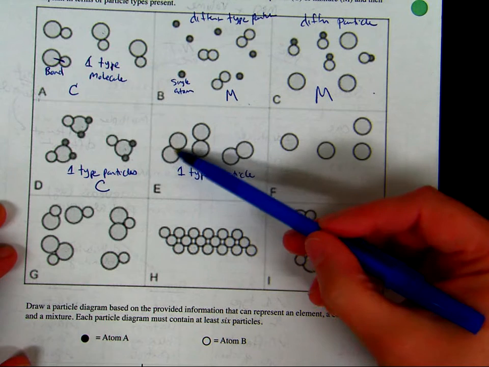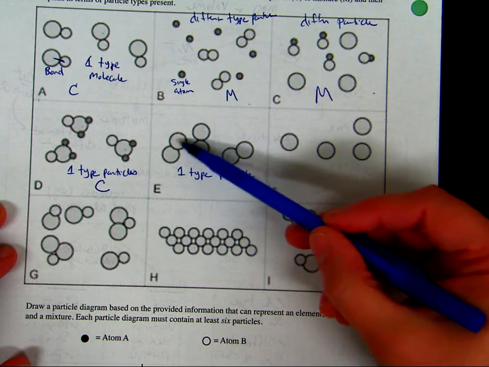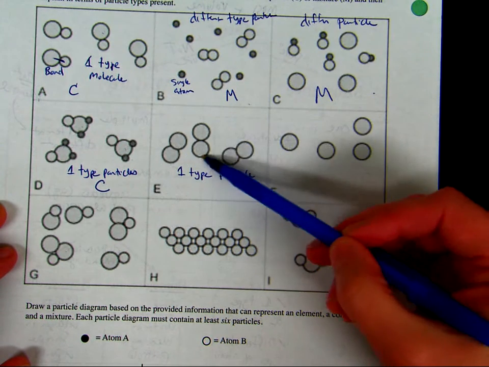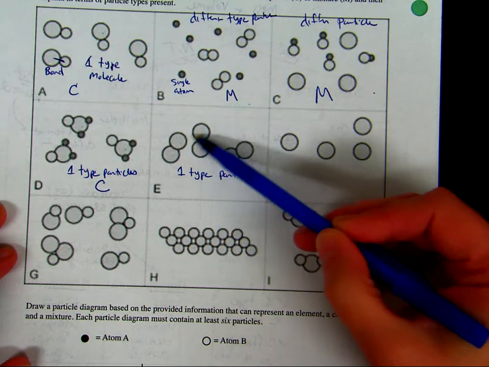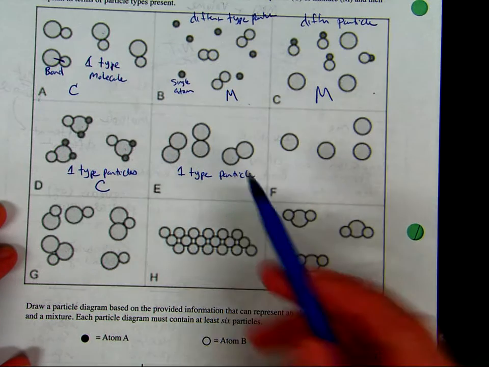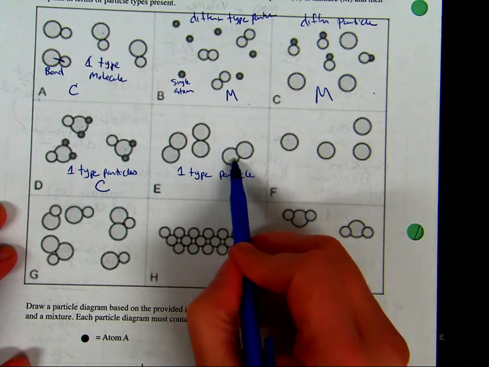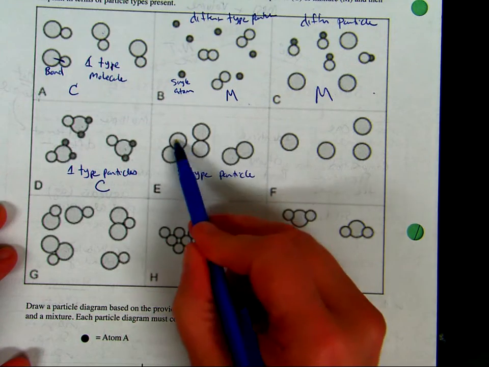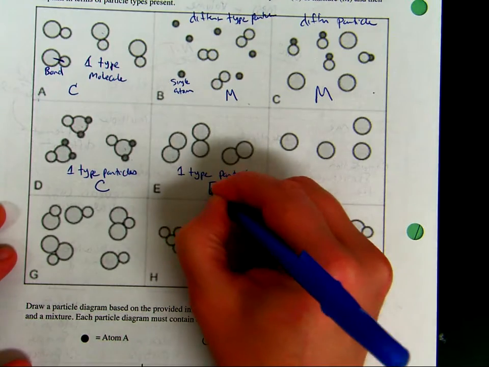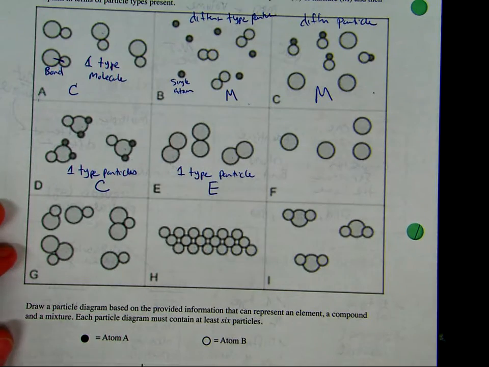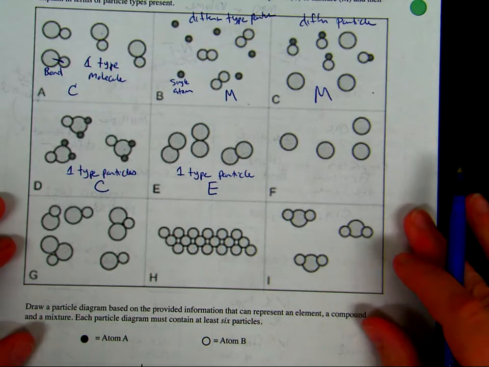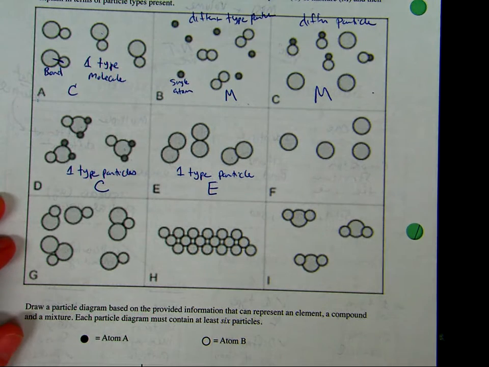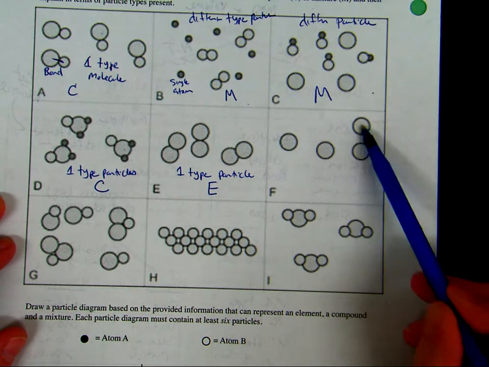But when I compare the type of atoms or circles touching each other, they all seem to be identical to each other. So since I have only one type of atom and they're consistently linked in the same way, this represents an element.